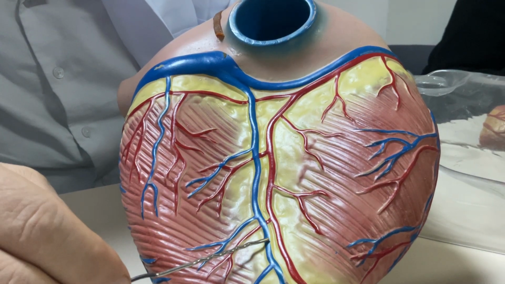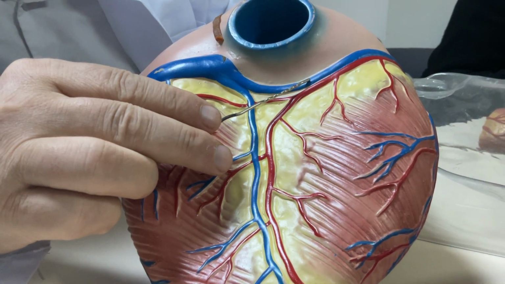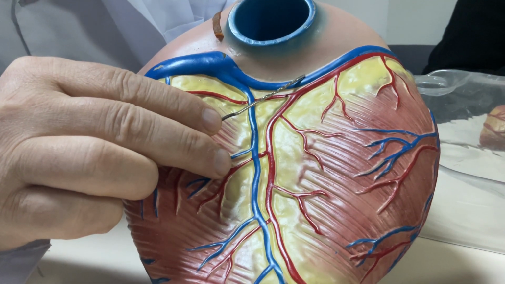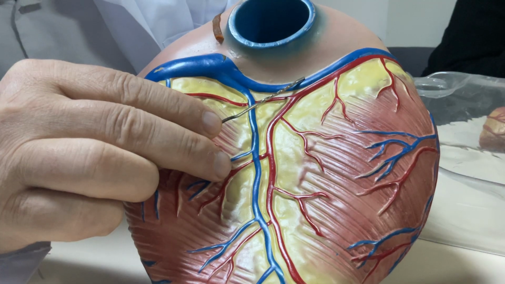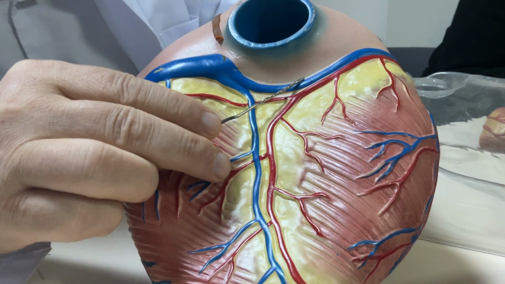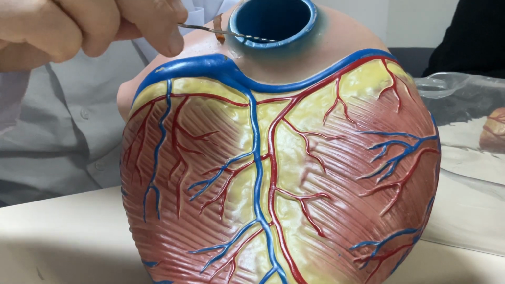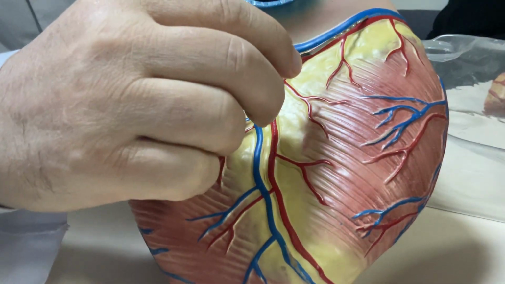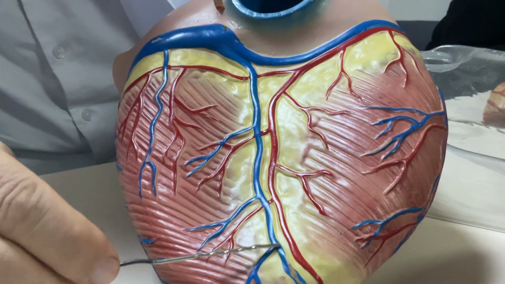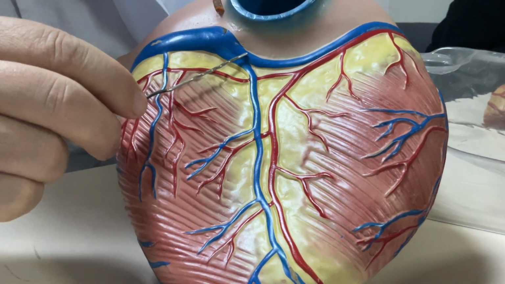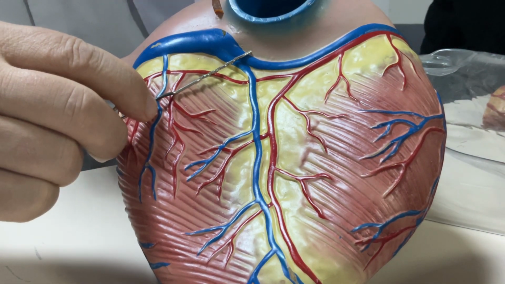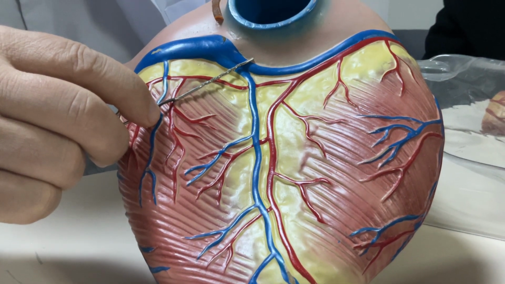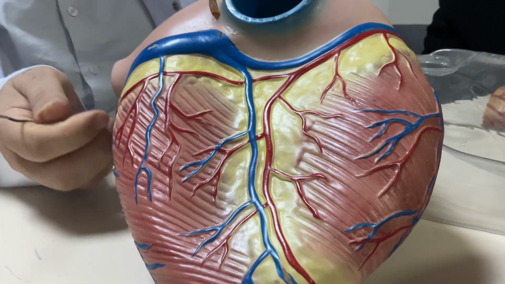Middle cardiac vein and small cardiac vein drain to the left extremity of the coronary sinus. No, right extremity. It's not true, right? It is the right. You see the inferior vena cava. So you say small cardiac vein and the middle cardiac vein drain into the right end or the right extremity of the coronary sinus. Okay, this is the coronary sinus.